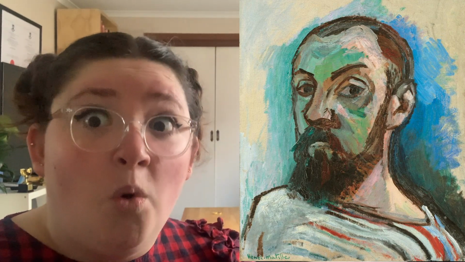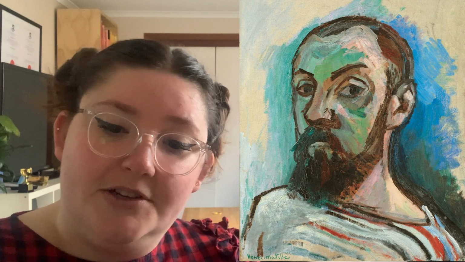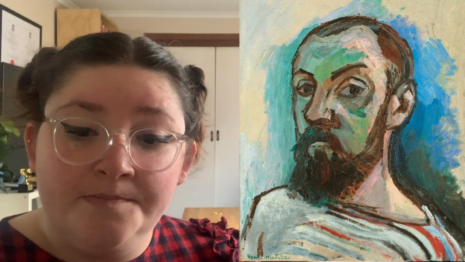In this one, even more than the last one, you can see all the different places where he's put his brush. It's very textured. We can see lots of lines from his paintbrush and lots of marks where he's put his brush through the page.